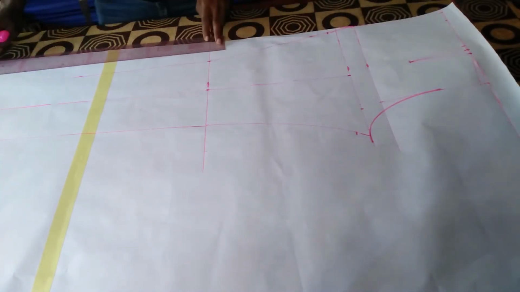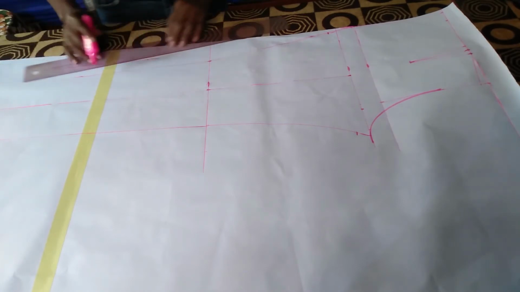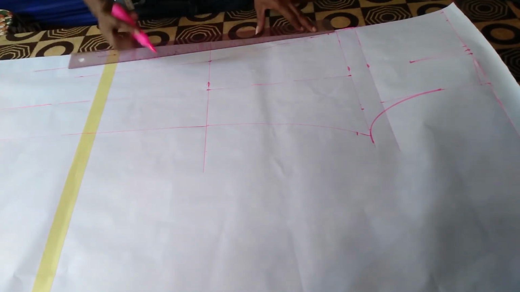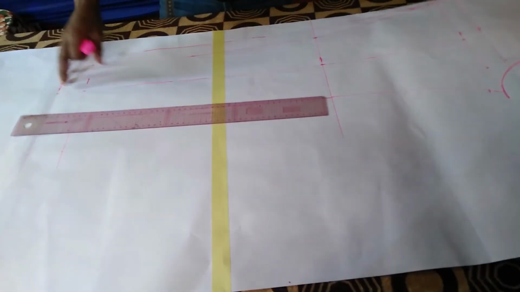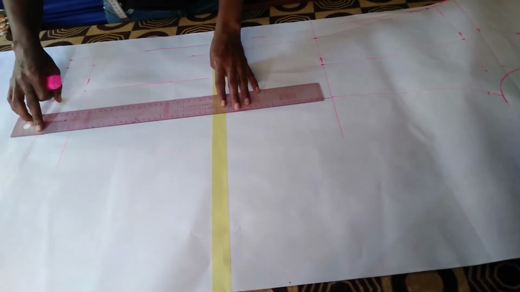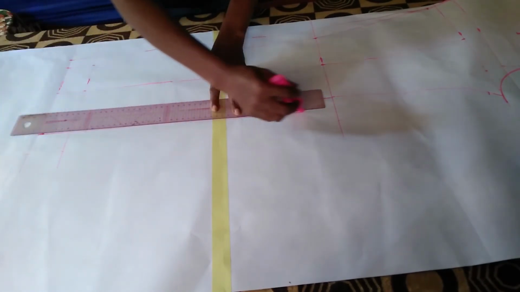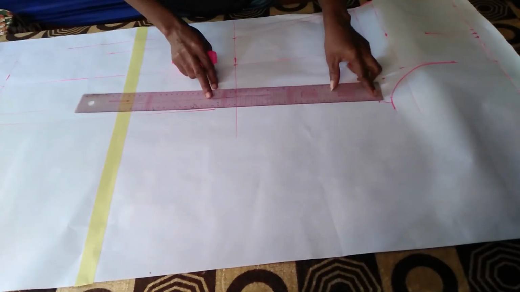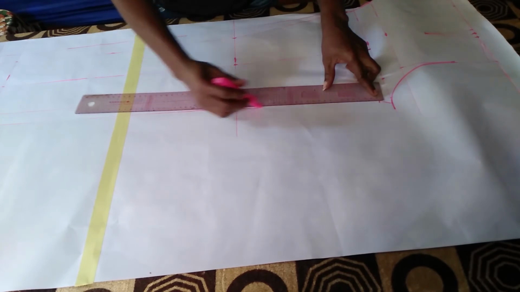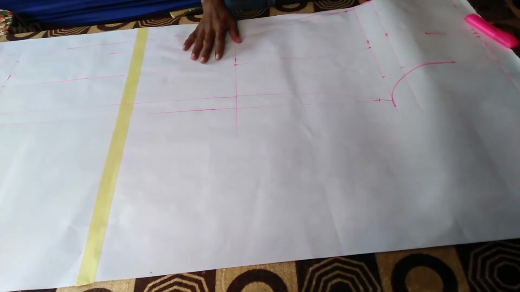Now I'm going to connect from this 1 inch that I added here. I'm going to connect straight to these 2 inches that I came down from the hip this way. Here, I'm going to start from the 1 inch I added at the hemming part, connect it upward to the 2 inches that I came down from the waist here. Now our palazzo pants has been formed. Now I'm going to cut.